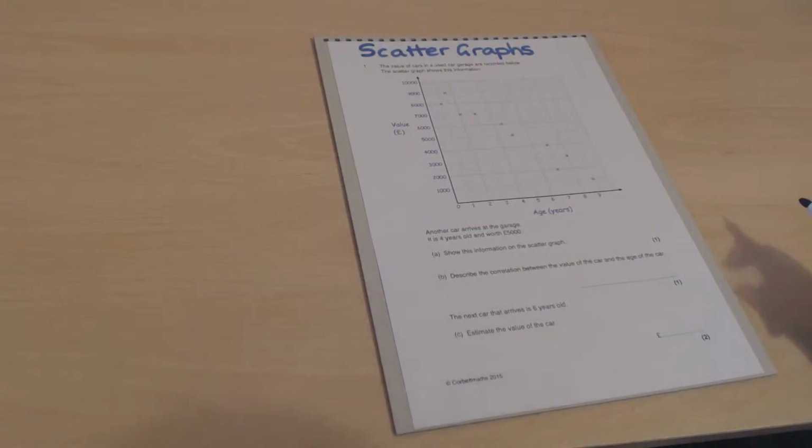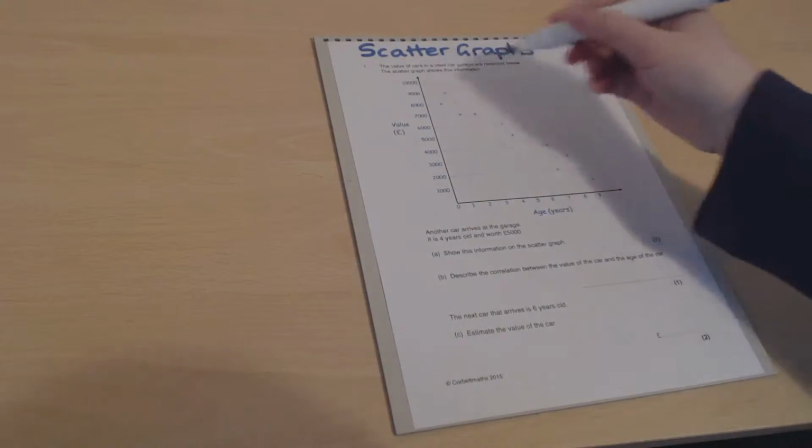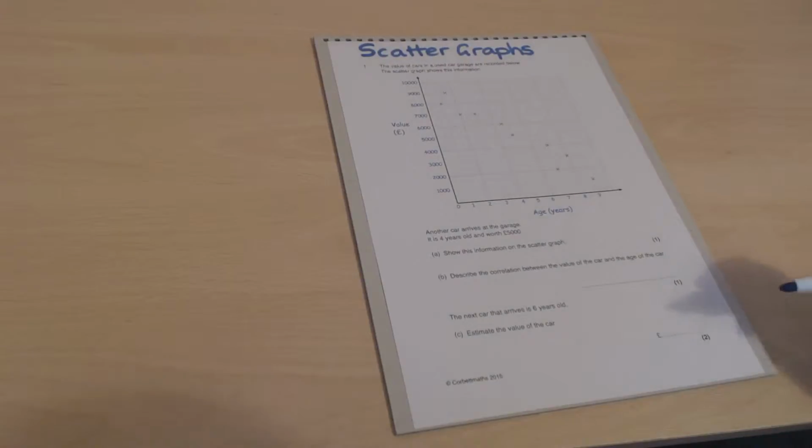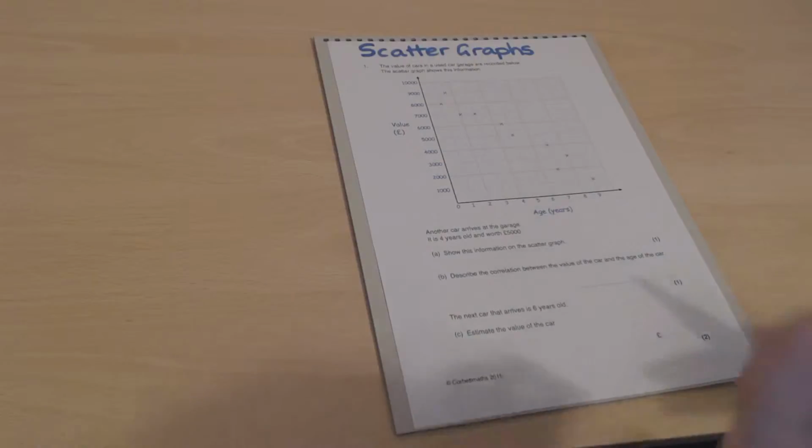Scatter graphs or scatter diagrams. So scatter graphs look as they sound. We've just got the dots scattered across it. We don't do a dot to dot thing with them. Okay, so generally speaking, there's a couple of traditional types of questions that come with this, and the first one is to do with finding what's known as the correlation.